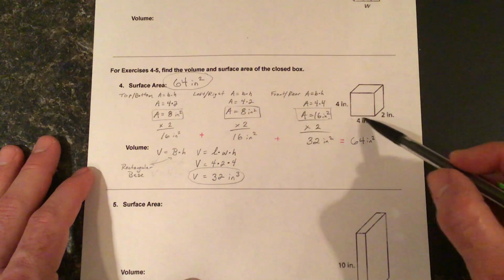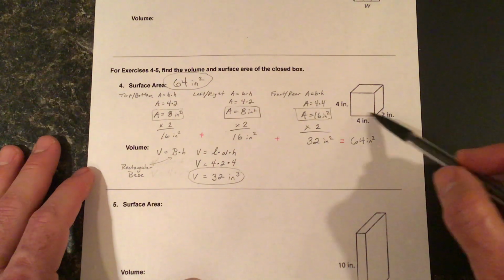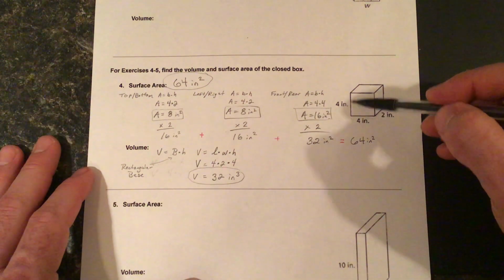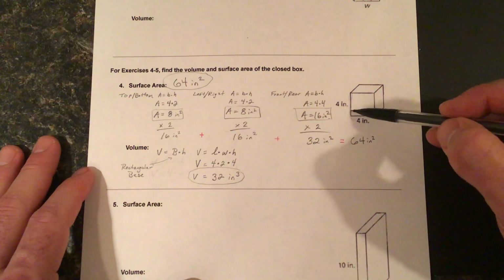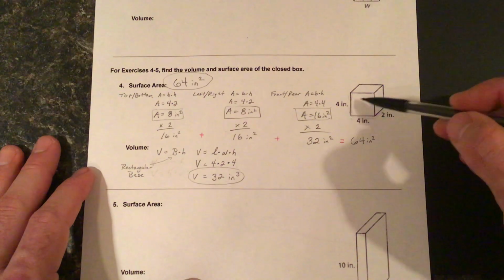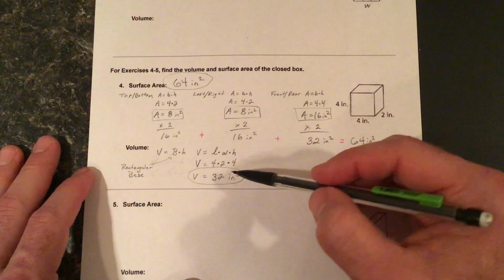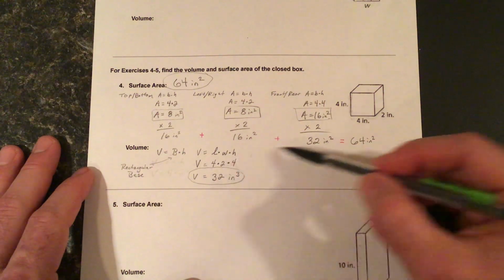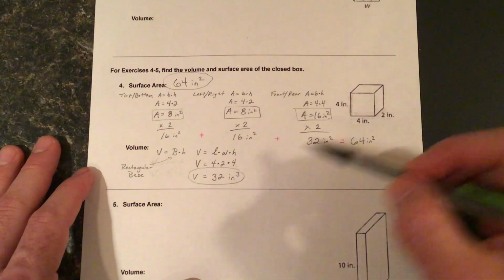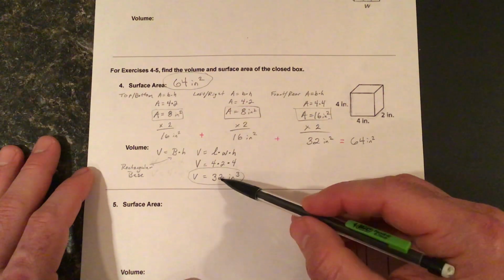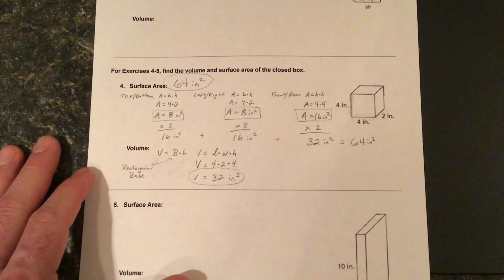So I have the length of 4, the width of 2, that's the dimensions of my base, and then times 4 for the height of my prism, because the height of our prism is defined as that perpendicular distance between the 2 parallel and congruent bases. So in this case, that's 4. So now I have 4 times 2, which is 8, and then times this 4 again, which is 32. So 32 cubic inches will be the volume for number 4.